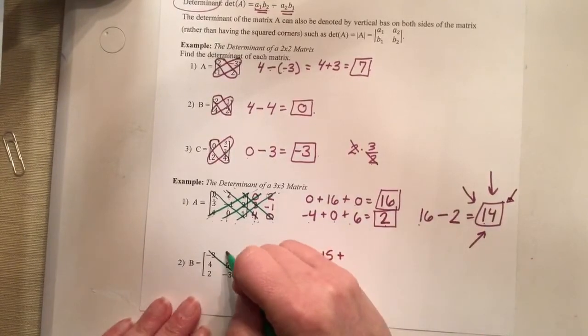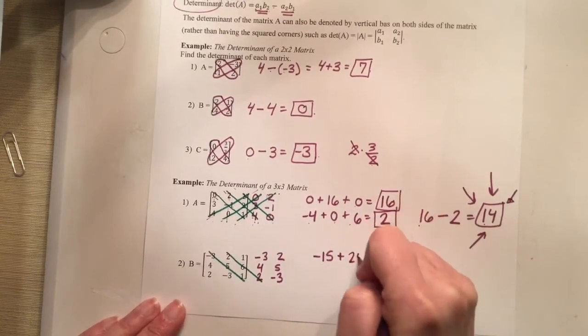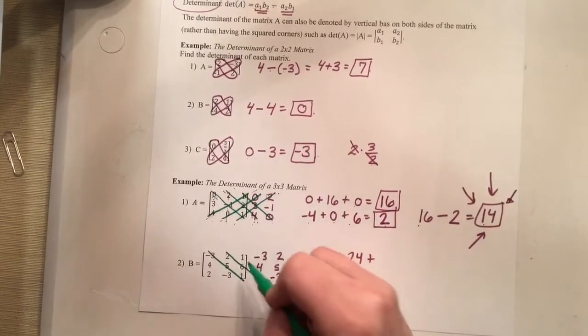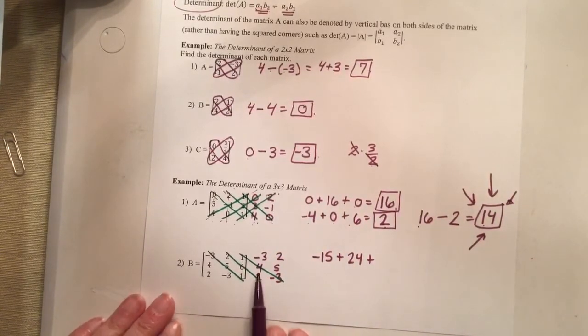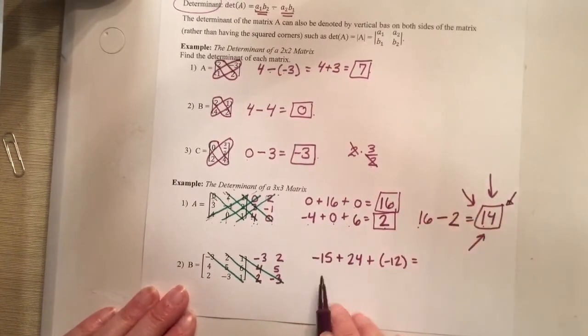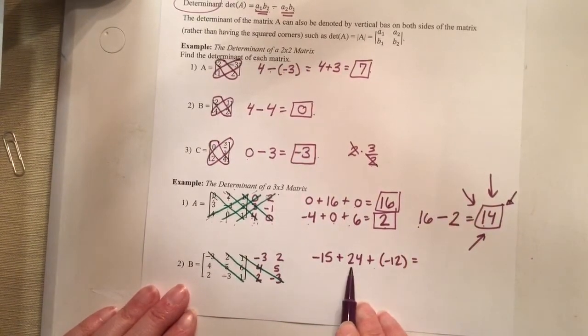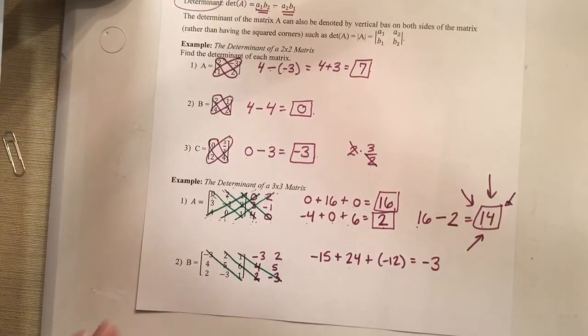Plus, now you go from the top middle. 2 times 6 is 12. 12 times 2 is 24. Plus, now you go from the upper right. 1 times 4 is 4. 4 times -3 is -12. -15 plus 24 plus a -12 is -3. So that's your first number.